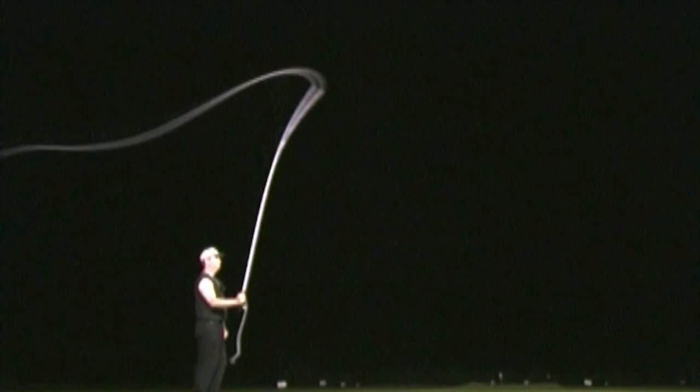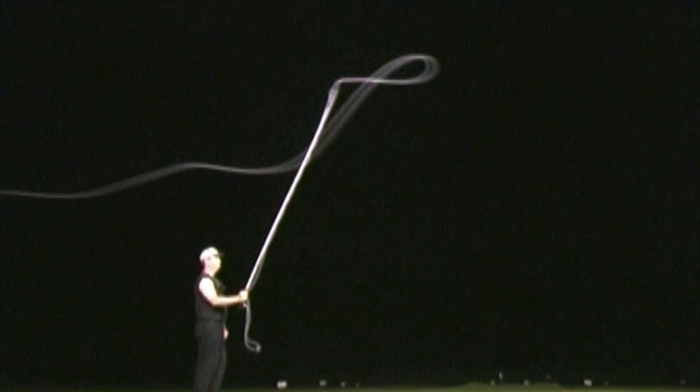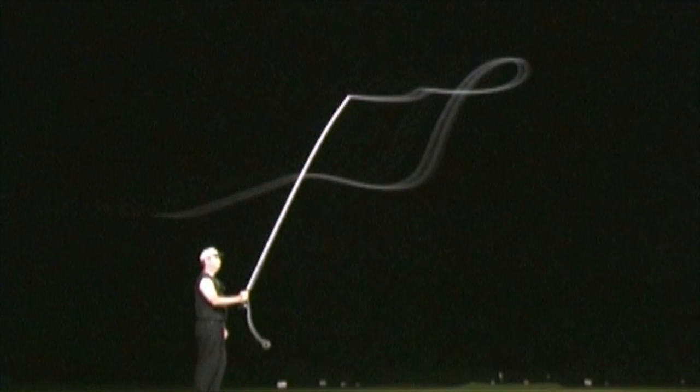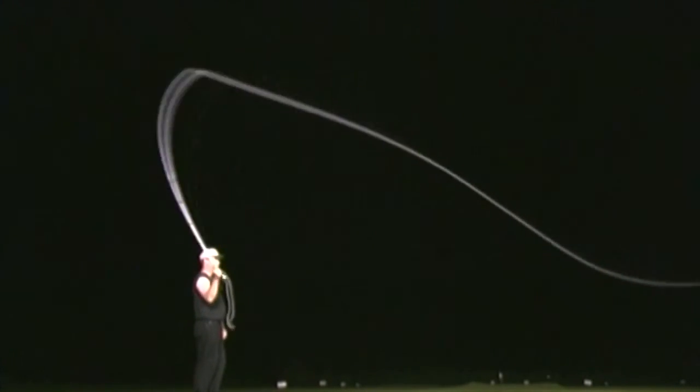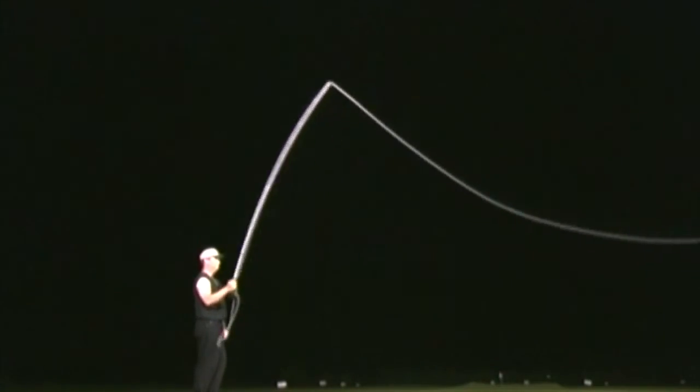On the other side of the coin, if the rod tip travels in a concave path, the energy from the rod directs the line in a downward direction and then redirects it in an upward direction. This causes the upper and lower strands of the line to cross. This configuration is called a tailing loop. Now let's watch. Notice the path of the rod tip. It first starts down and then back up. It travels in a concave path.